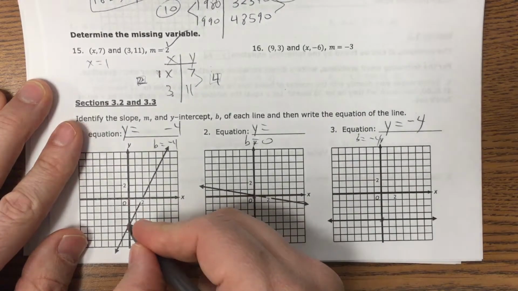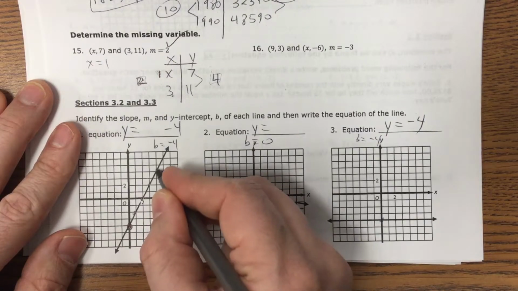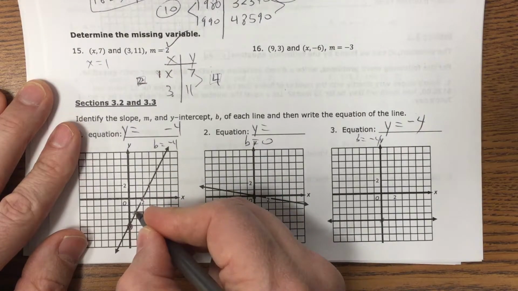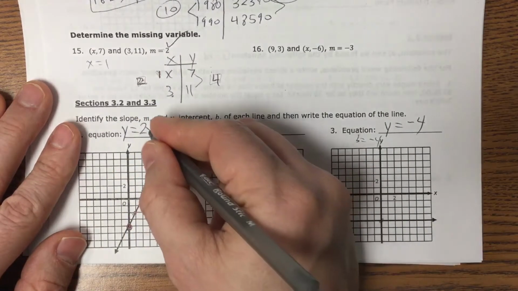This one, let's go ahead and find some friendly points. We have a lot of friendly points. It's going up 2 over 1, up 2 over 1, up 2 over 1. y equals 2x minus 4.